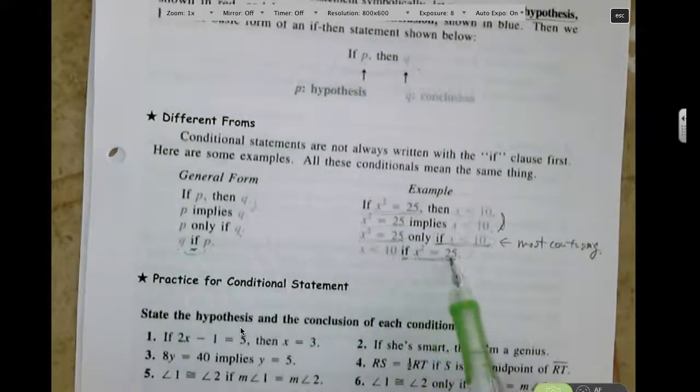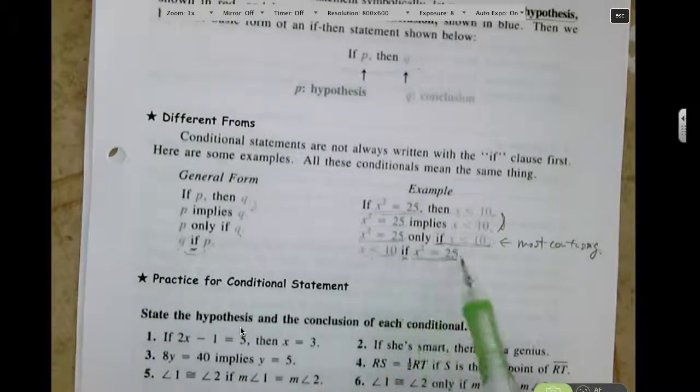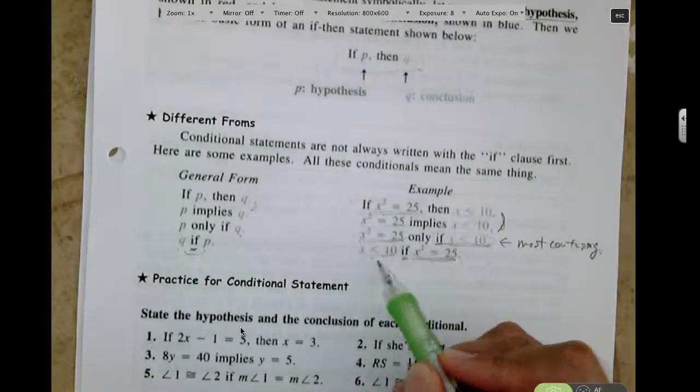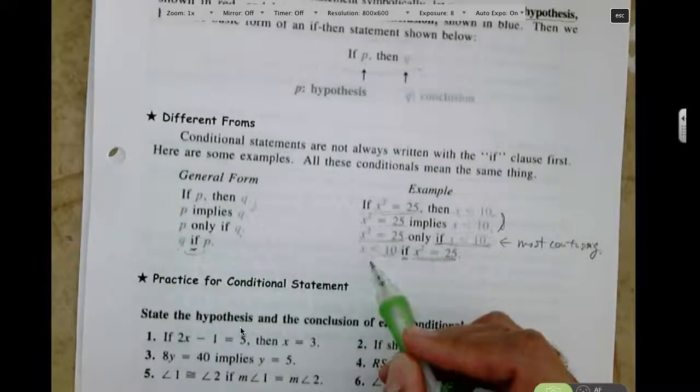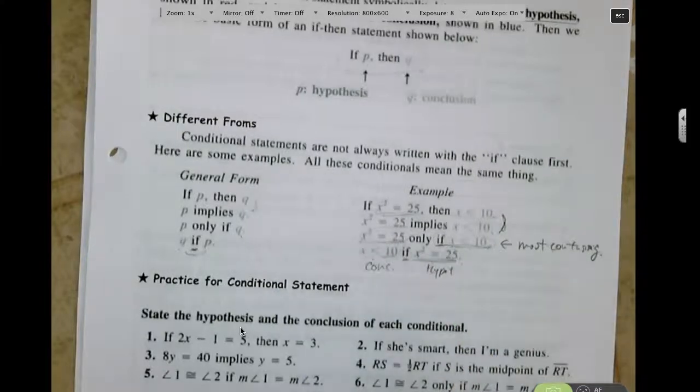So if this, then this. This is the only one where the order is flipped. This is the conclusion, and this is the hypothesis. And in this one, the conclusion is following if.